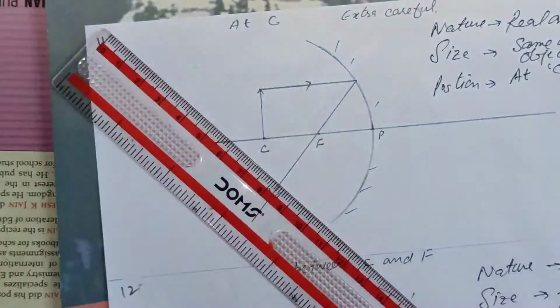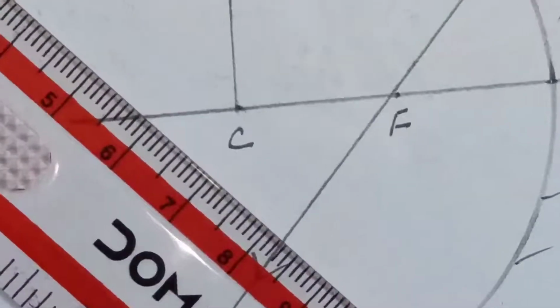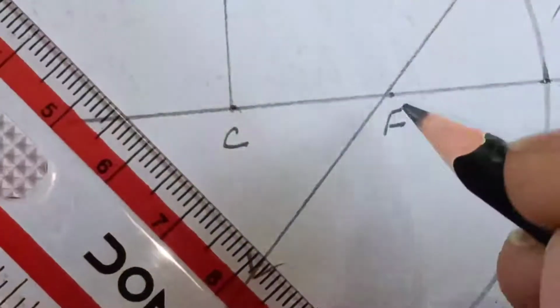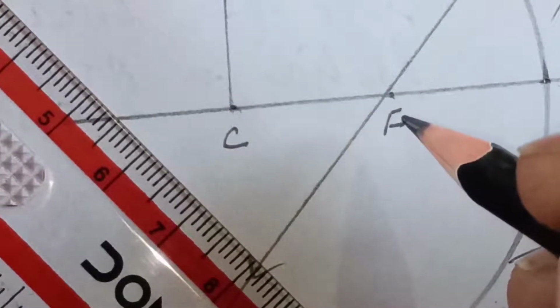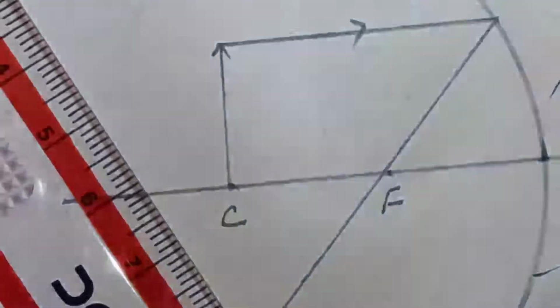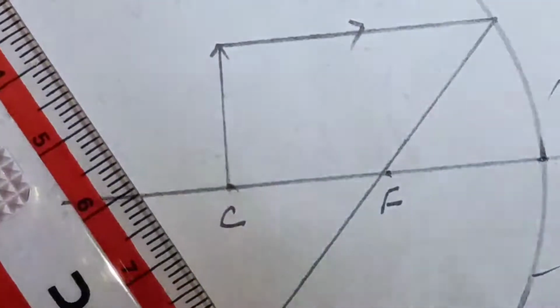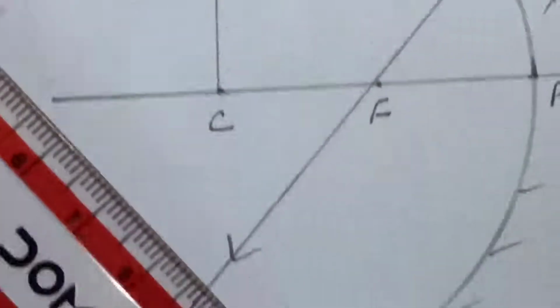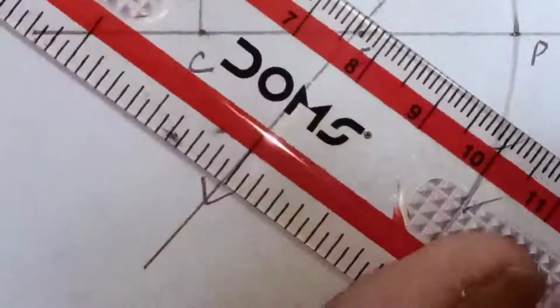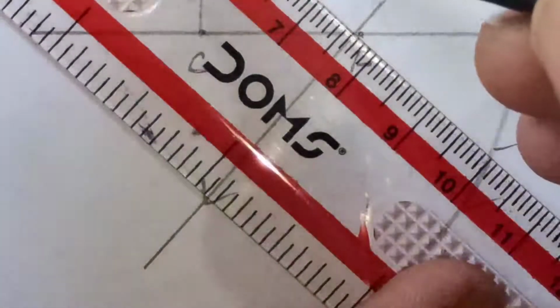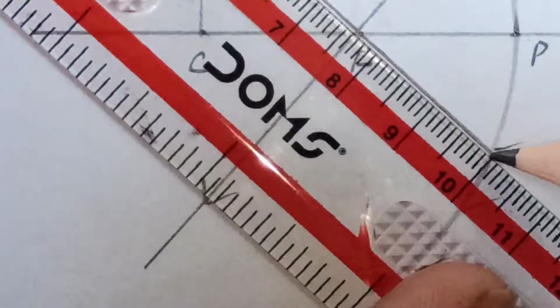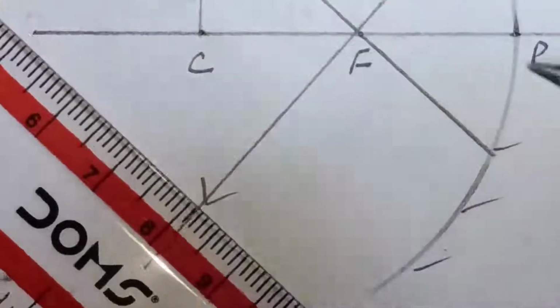If I show you, you will see the difference. See, F is here, I passed it just above it. Small mistake. And even this ray which I made is slightly less parallel. Don't commit this. First ray parallel, and after reflection passes through F.